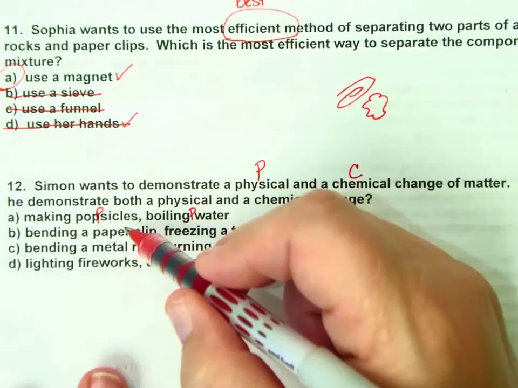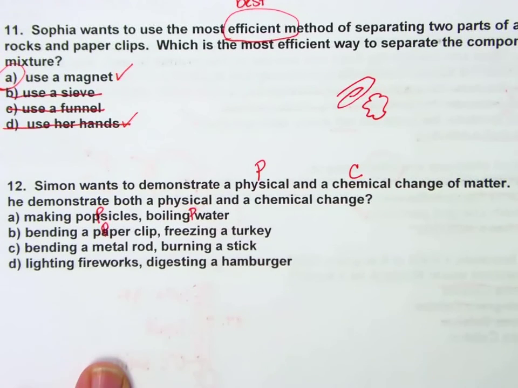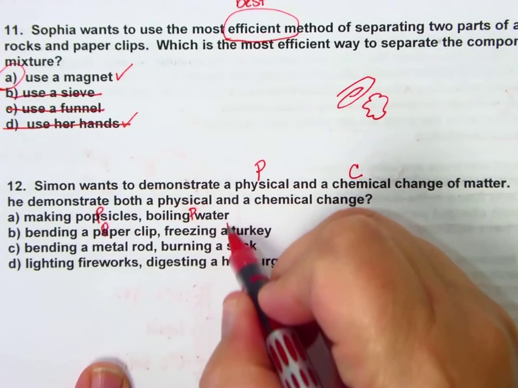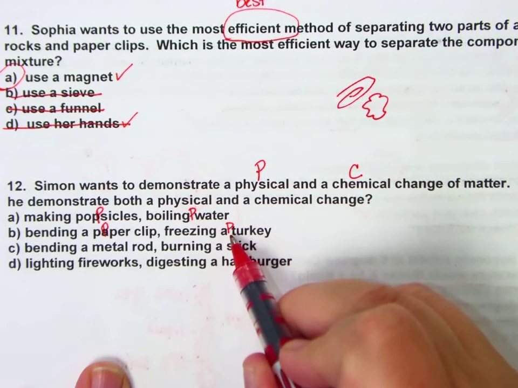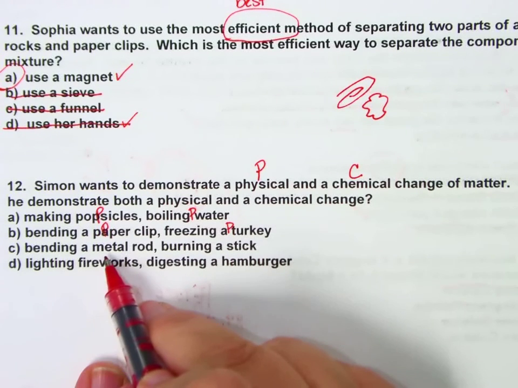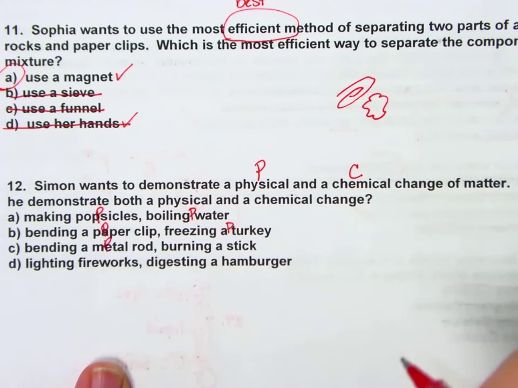Bending a paper clip, well, it's still a paper clip even if you bend it, so that's a physical change. And freezing a turkey, once again, you're just changing it from solid to a solid, actually. You're just making it colder, so that's a physical change. Bending a metal rod, well, that's the same as bending a paper clip. That's a physical change.